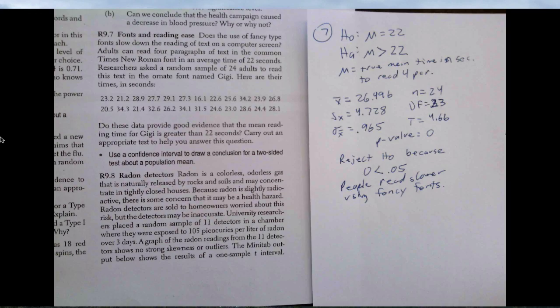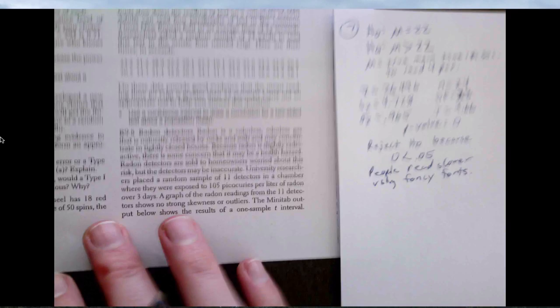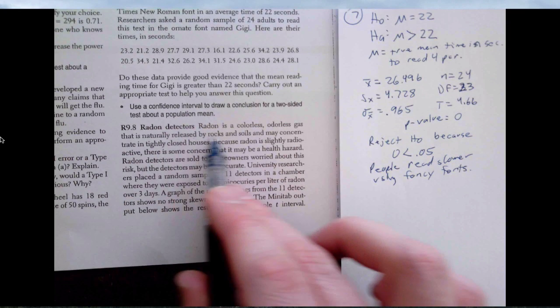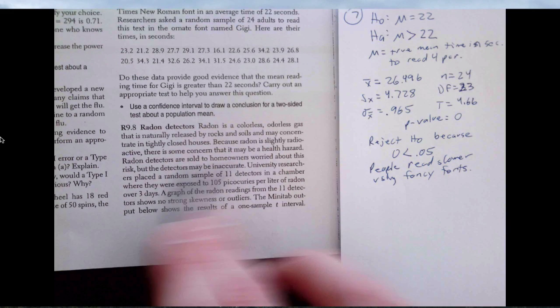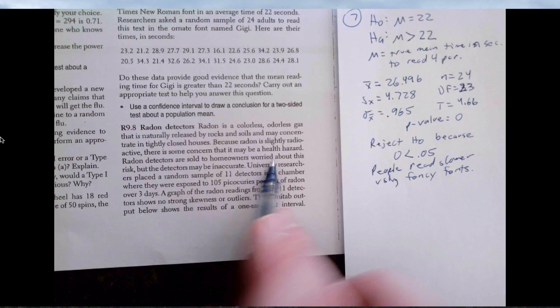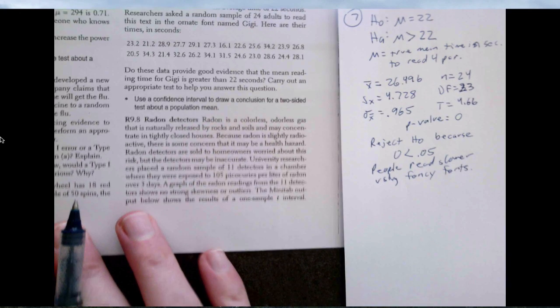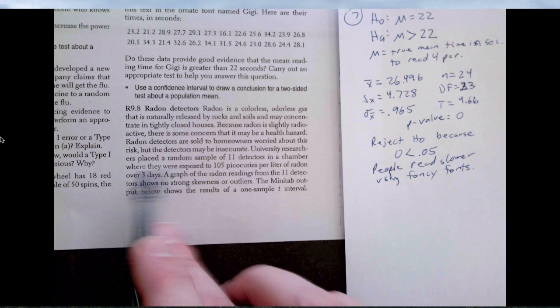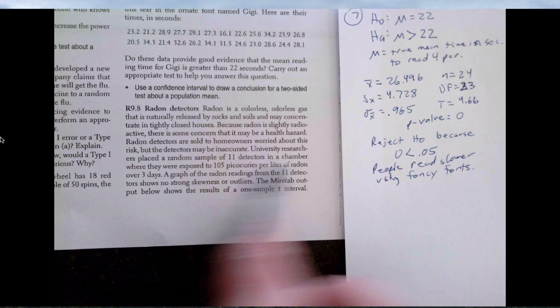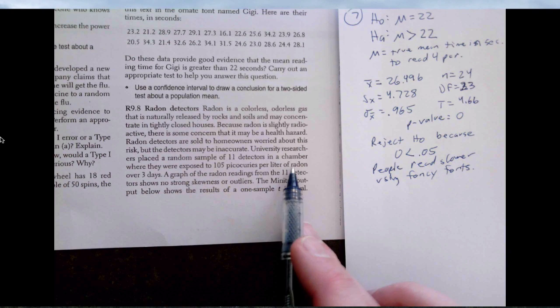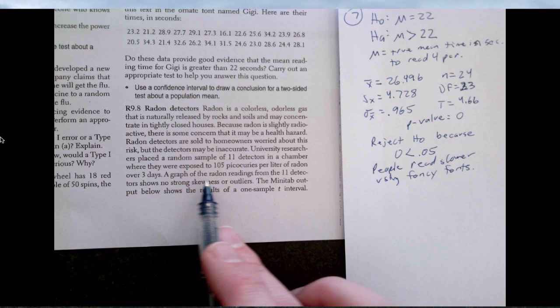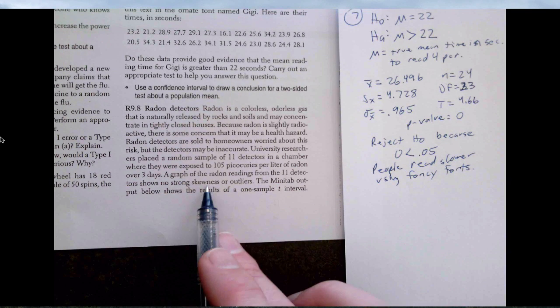Okay, looking at 8. Radon detectors. Radon is a colorless, odorless gas that is naturally released by rocks and soils. Because radon is slightly radioactive, there's some concern, maybe a health hazard. Radon detectors are sold to homeowners worried about this risk, but the detectors can be inaccurate. University researchers place a random sample of 11 detectors in a chamber where they're exposed to 105 picocuries per liter of radon over 3 days. A graph of the radon readings from the 11 detectors shows no strong skewness or outliers. The Minitab output below shows the results of a one-sample T interval.